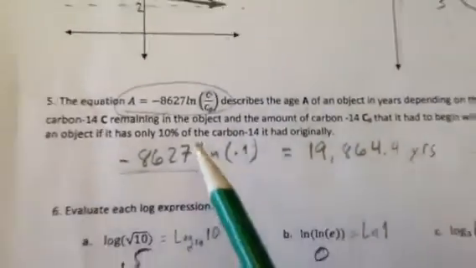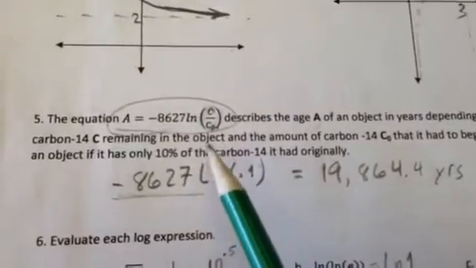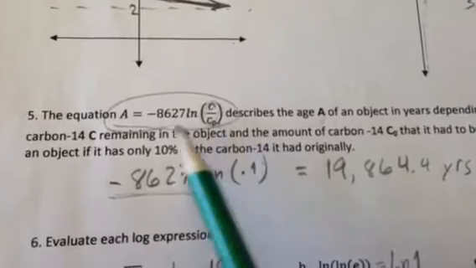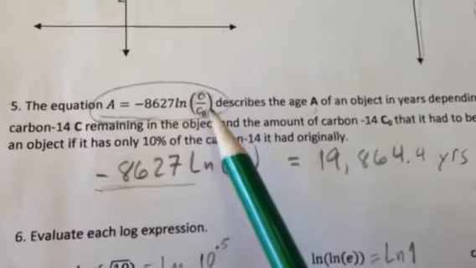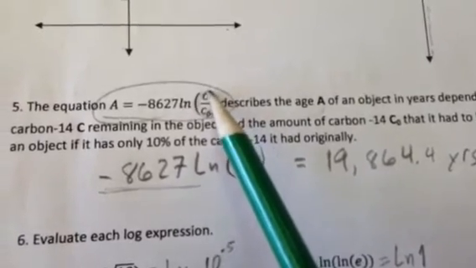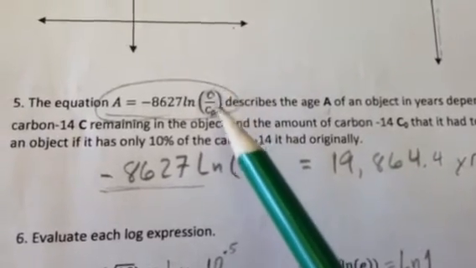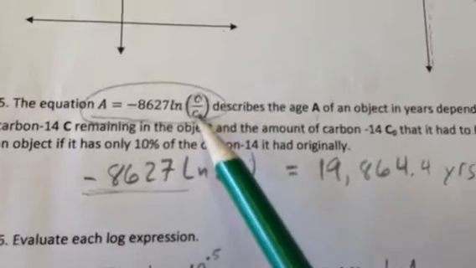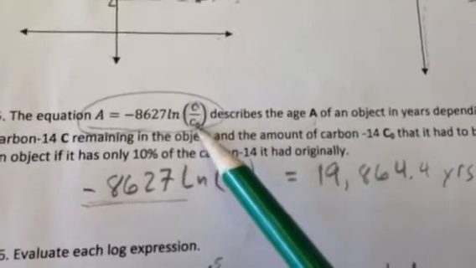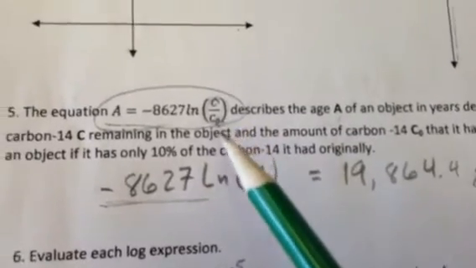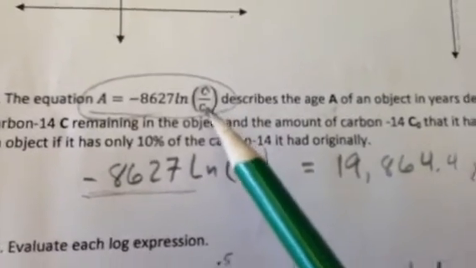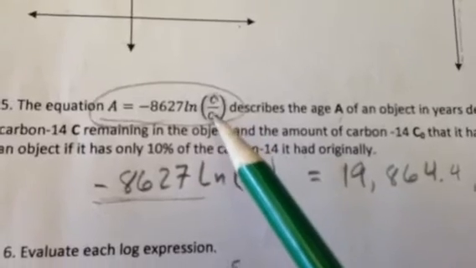Okay, moving on. This carbon dating problem: this equation is saying that we have this big number times natural log of this fraction. This fraction represents how much carbon-14 we have now compared to how much we had when the thing started. So when it was created, I guess you could say, or at least when it stopped creating more carbon-14. I guess it just stops after a while.